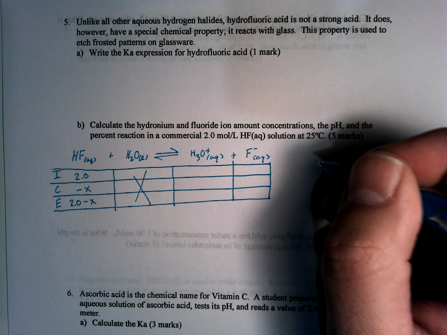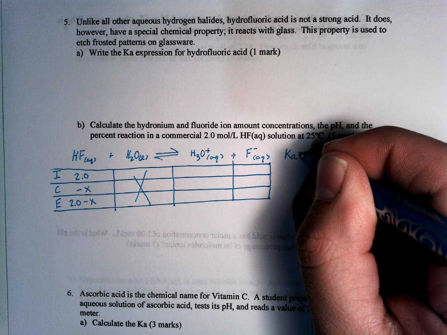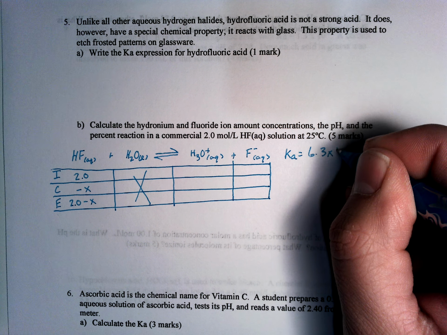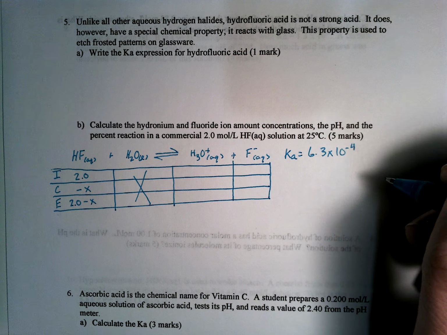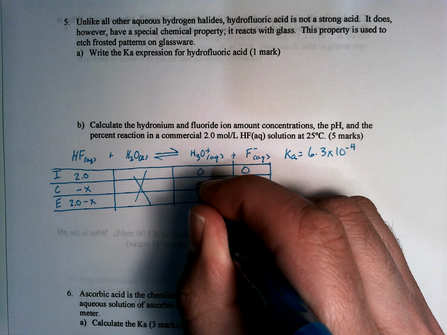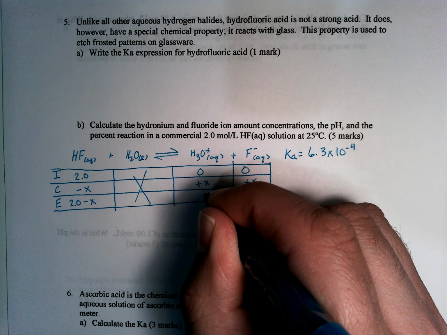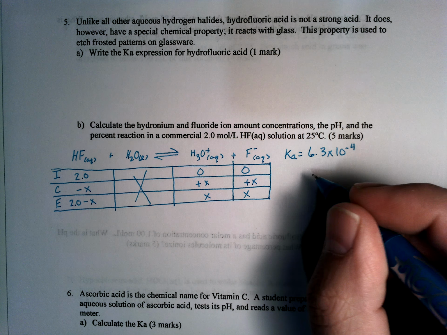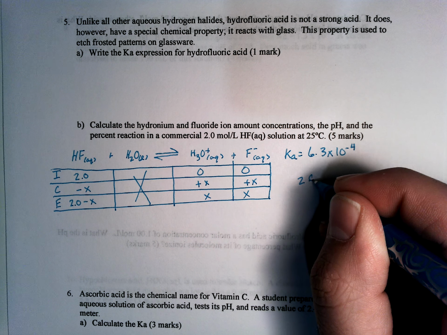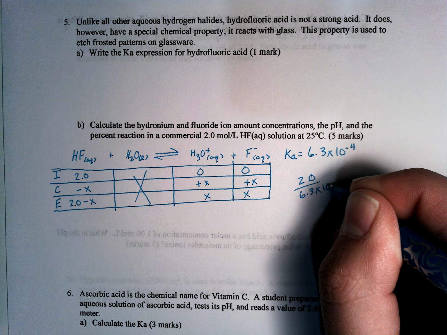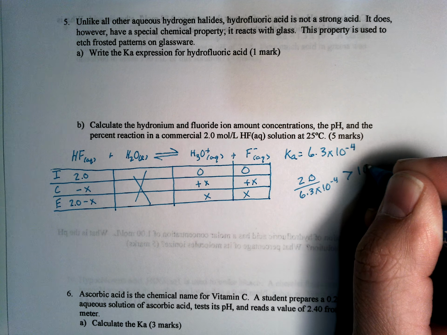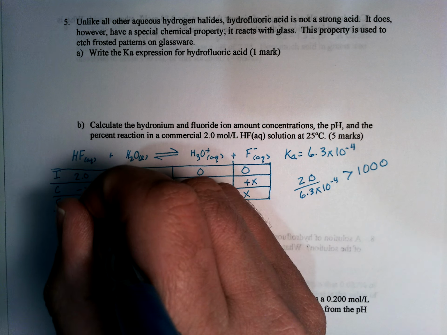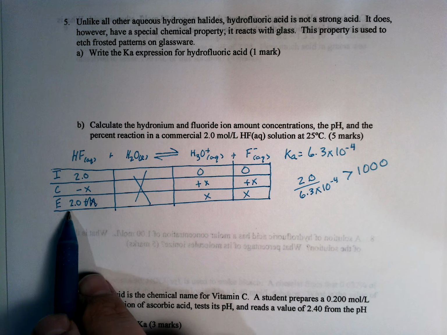And another thing, we can find the Ka for this in our book. So our Ka is 6.3 times 10 to the minus 4. These start at 0. They're going to be plus x, so these will both just be x. Whenever you get these numbers, you always want to do a quick rule of 1000 check. So 2 divided by 6.3 times 10 to the minus 4. This number is greater than 1000 when I put it in my calculator. So really what I can do is just forget about the minus x. This is just going to be 2.0.